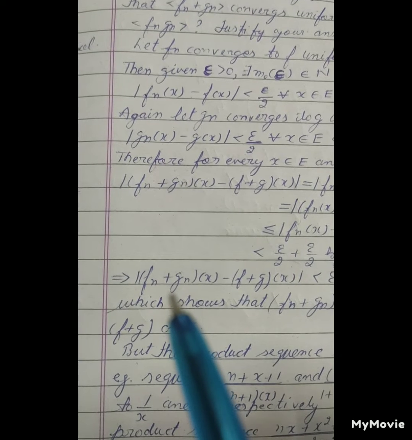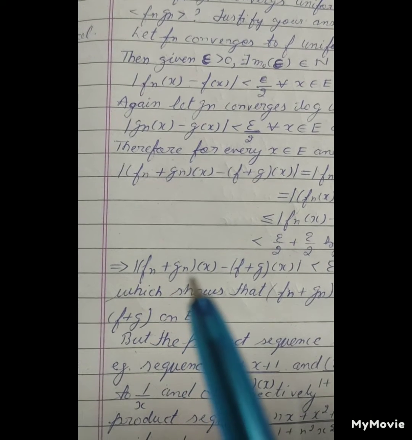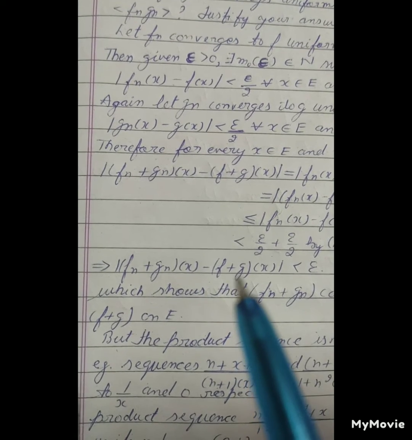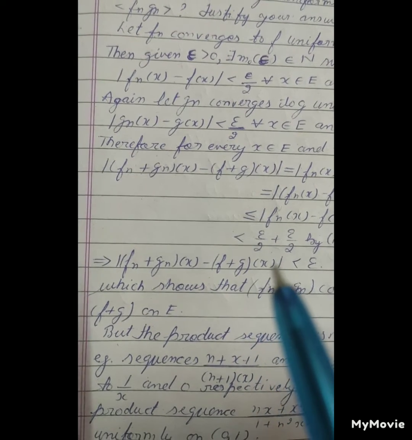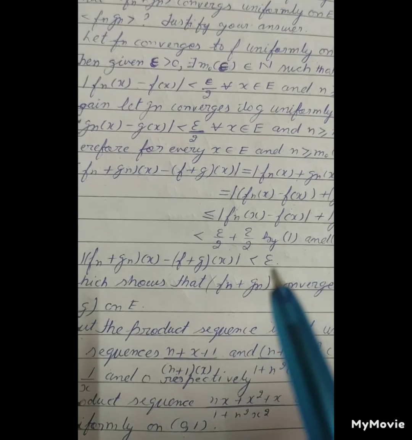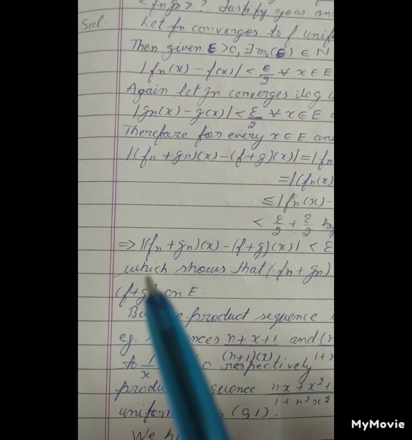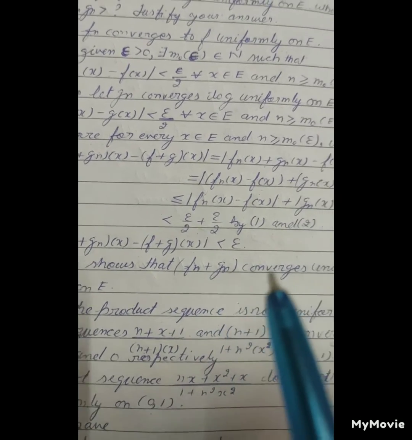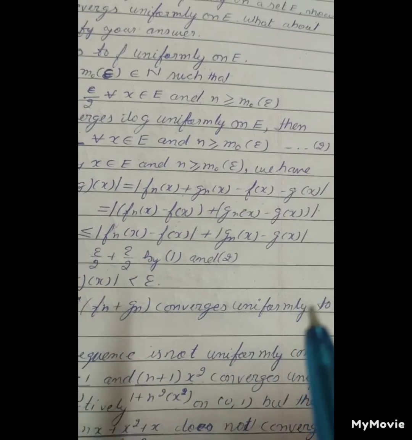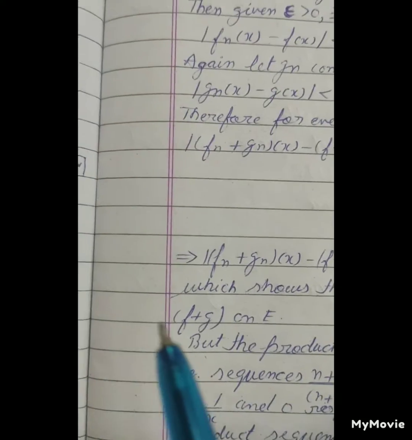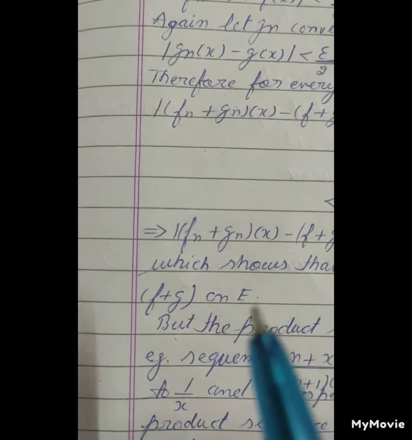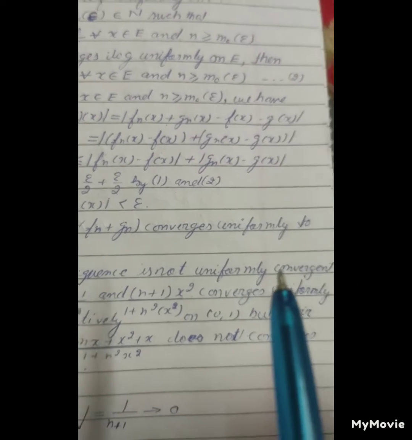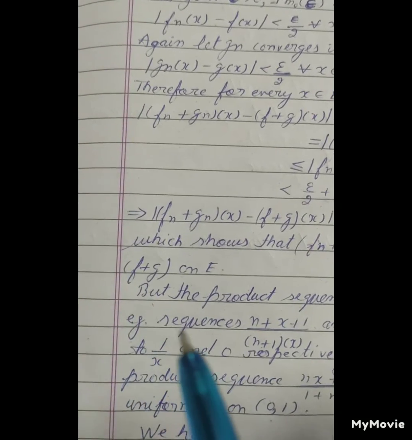Now this implies modulus of (fn plus gn)(x) minus (f plus g)(x) is less than epsilon, which shows that fn plus gn converges uniformly to f plus g on E. But the product of the sequences is not uniformly convergent.